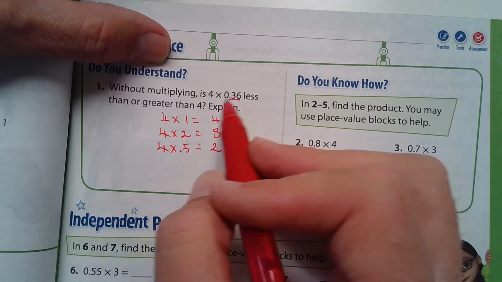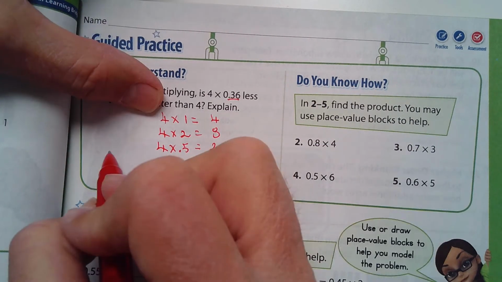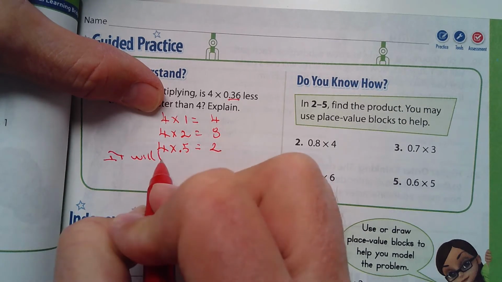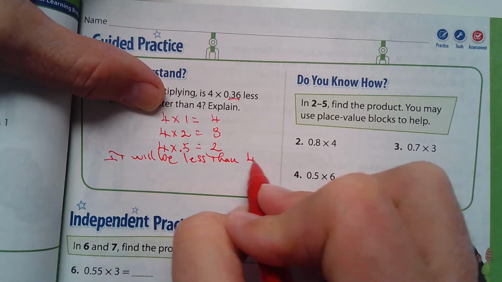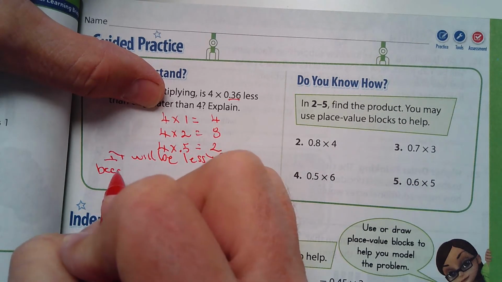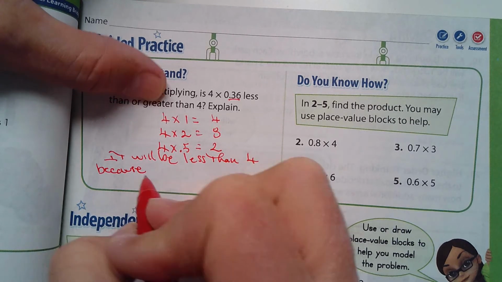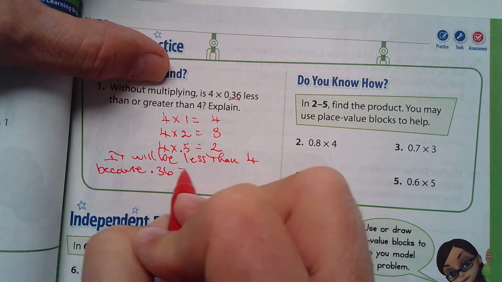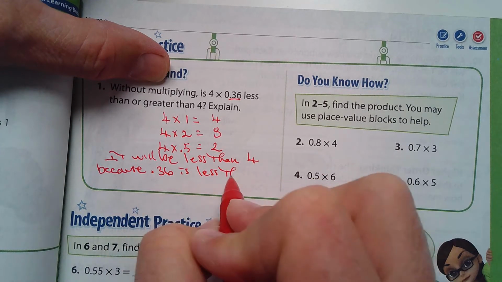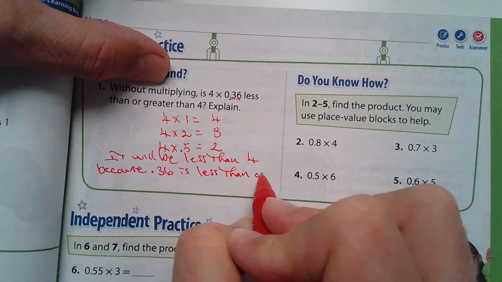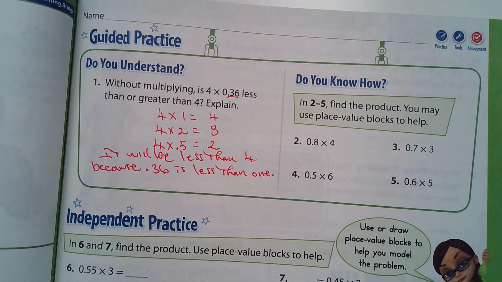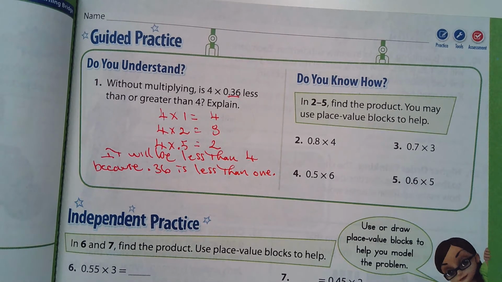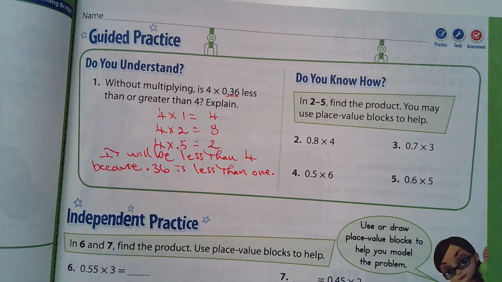So it will be less than 4 because 0.36 is less than 1. And anything multiplied by 1 is itself. Anything multiplied by something greater than 1, it will be larger, and anything less than 1, it will be less.